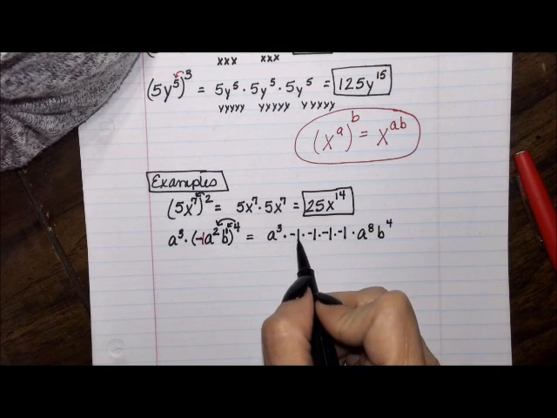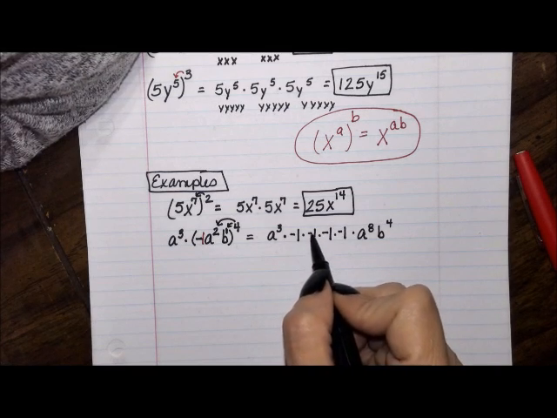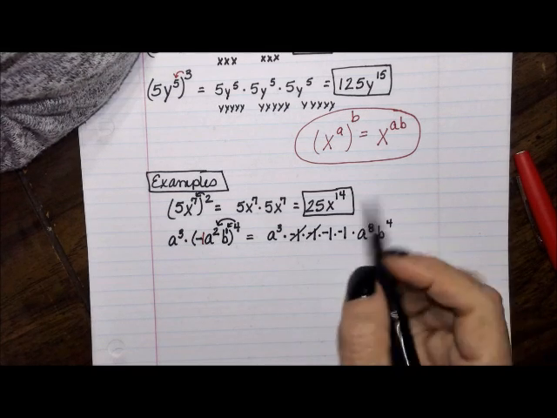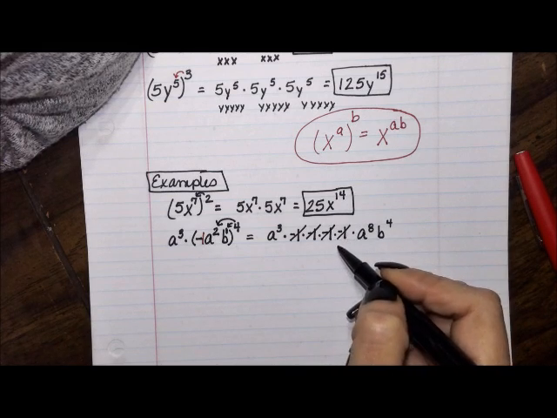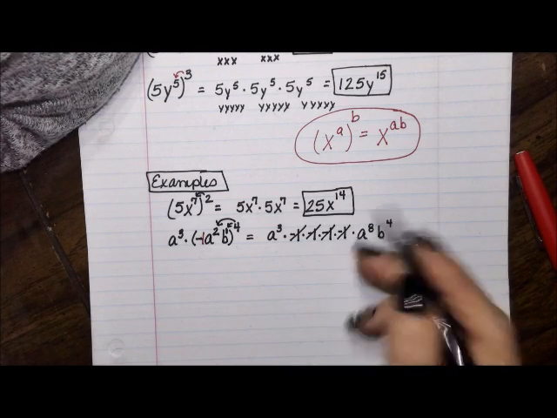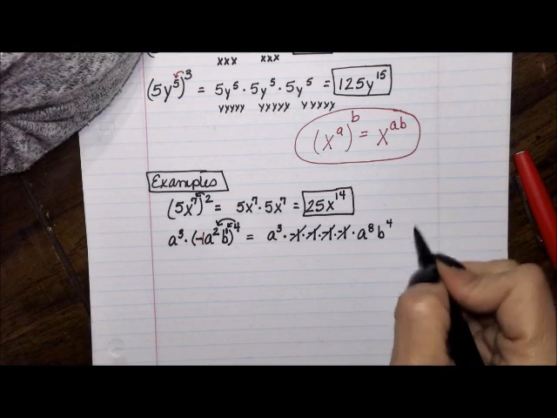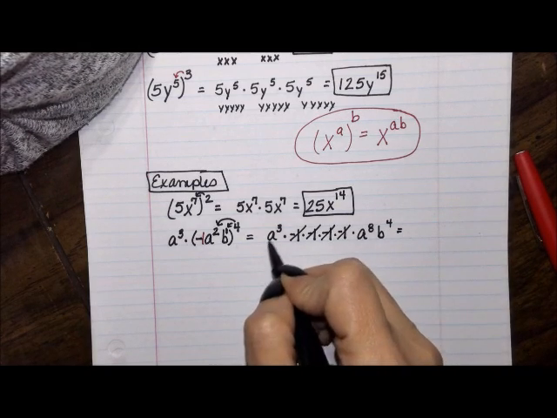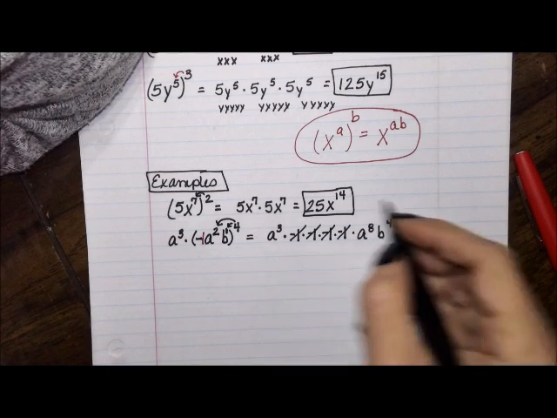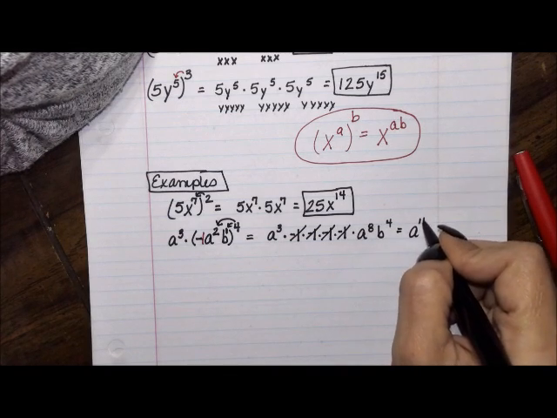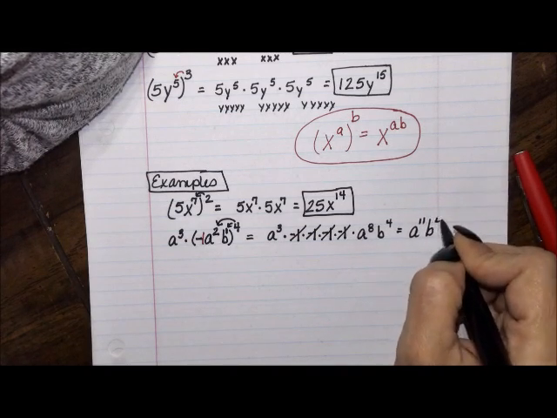Negative times a negative is a positive, so I'm going to mark those off. Negative times a negative is also a positive. So actually all those -1s just become a +1. So I've got 3 a's here and 8 a's here. 8, 9, 10, 11 a's and 4 b's.